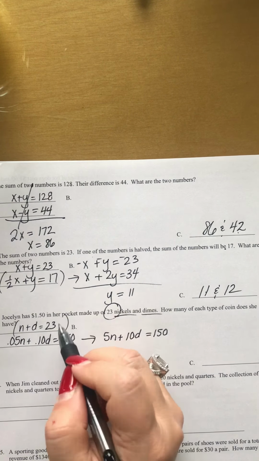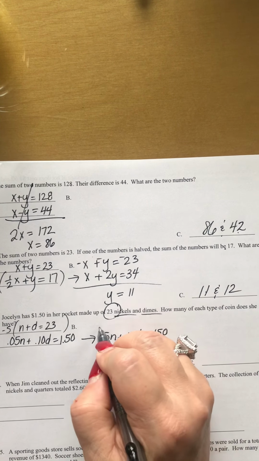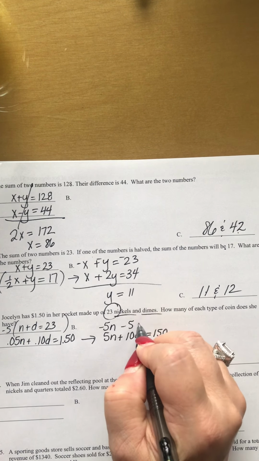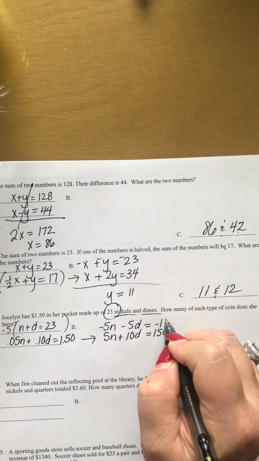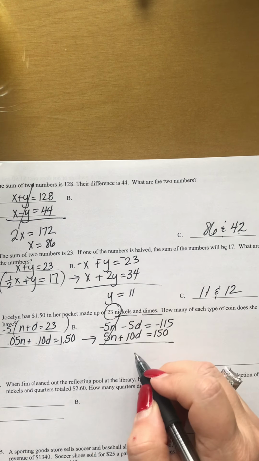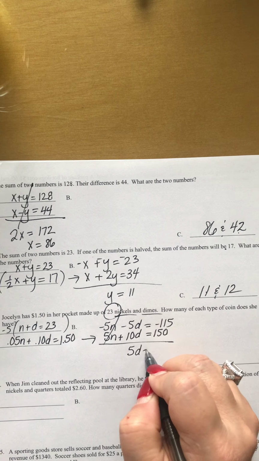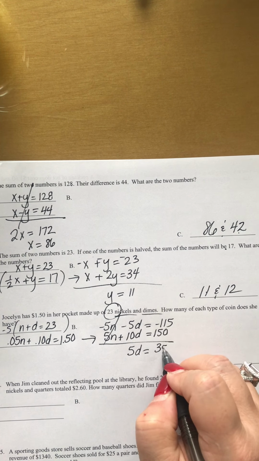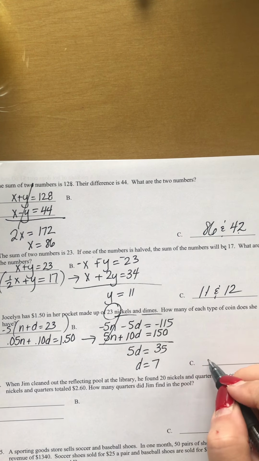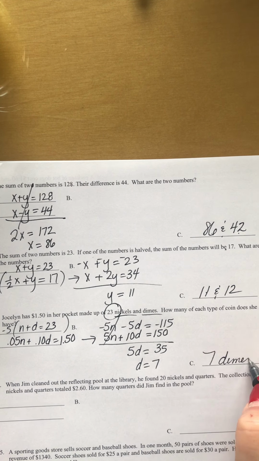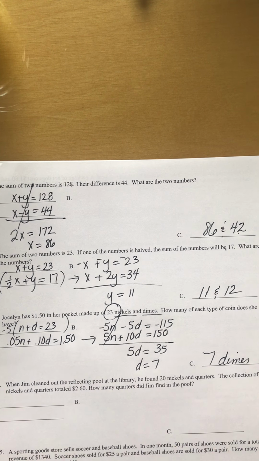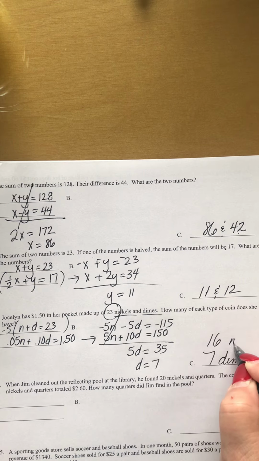Now I'm going to multiply this top equation by -5. So -5n minus 5d equals -115. And when you add, your n's cross out, 5d equals 35. So d is 7. So we have 7 dimes. And if you subtract 7 from 23, you get 16 nickels.